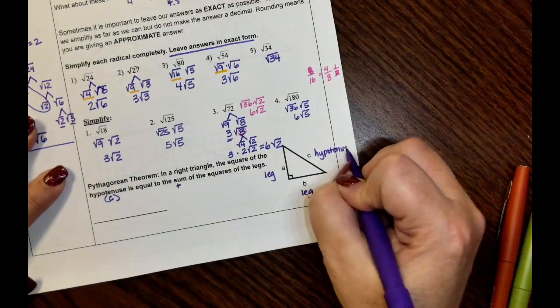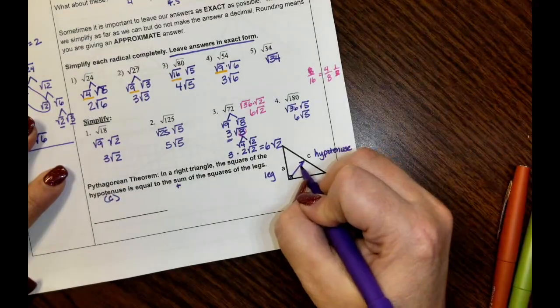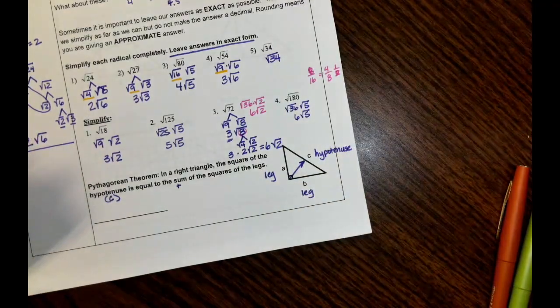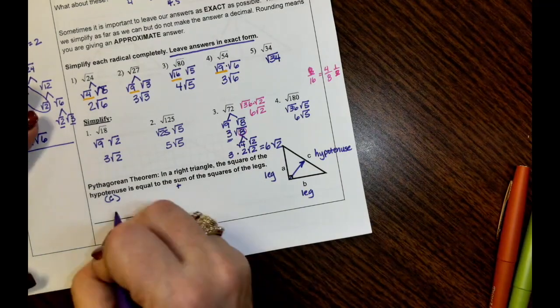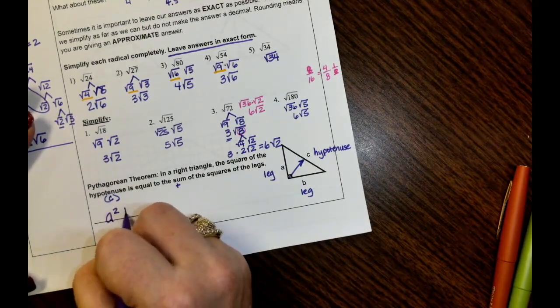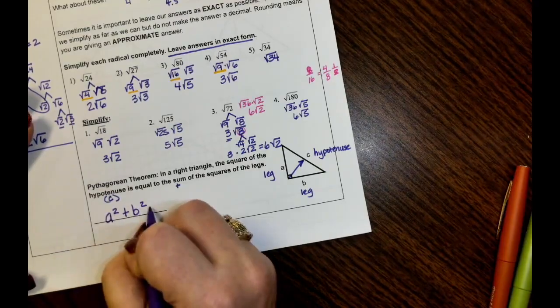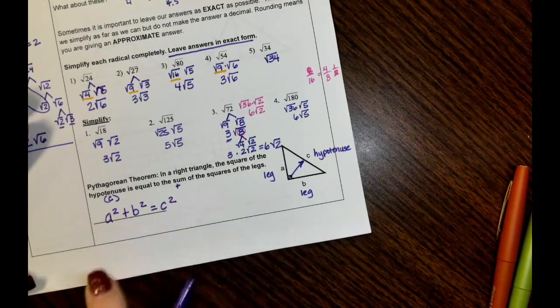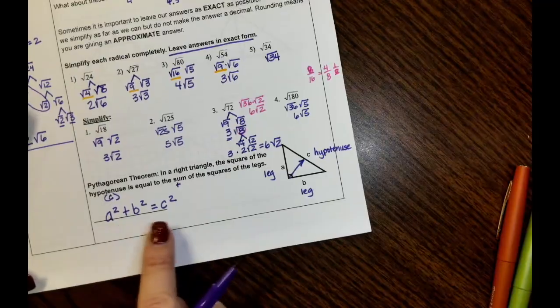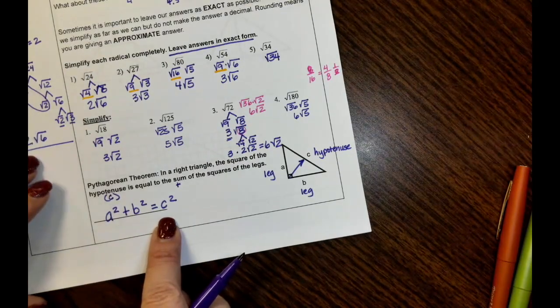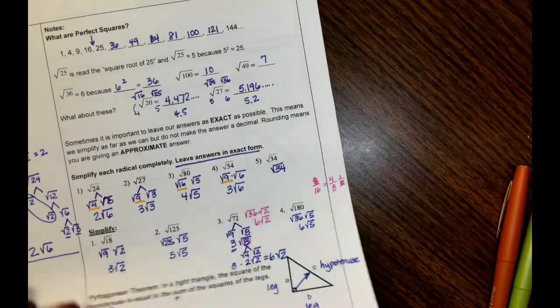The hypotenuse is the longest side. It is directly across from the right angle. It's the largest side, the longest side, because it's across from the largest angle. The Pythagorean theorem says a squared plus b squared is equal to c squared. The sum of the squares of the legs is equal to the square of the hypotenuse. That's what Pythagorean theorem says.